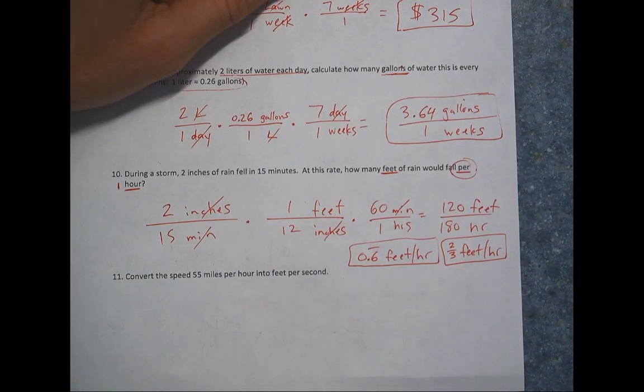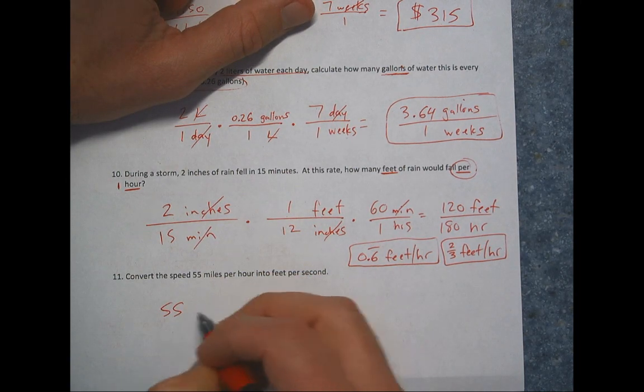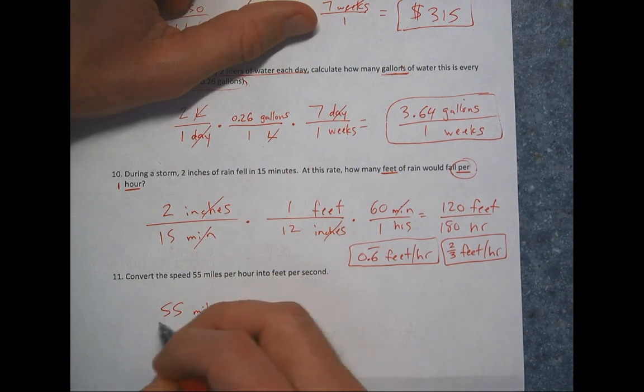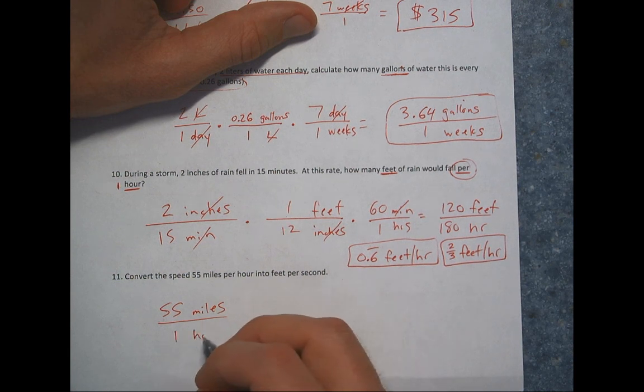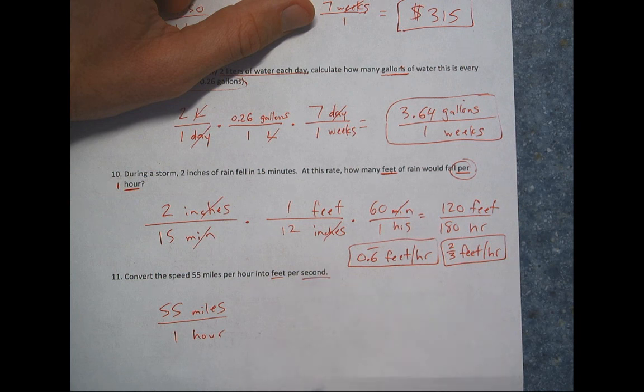All right, last one, number 11. Convert 55 miles per hour. 55 miles per hour means 1 hour. We got to get it into feet per second. Feet per second. So let's deal with time first. We got to go from hours to seconds.